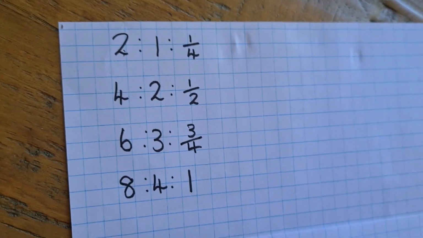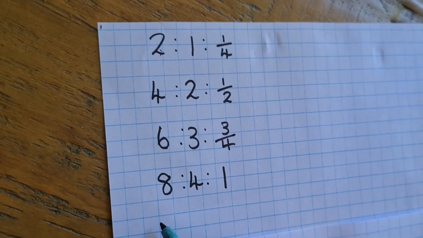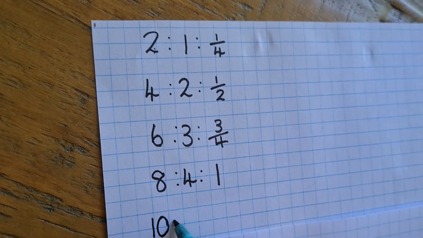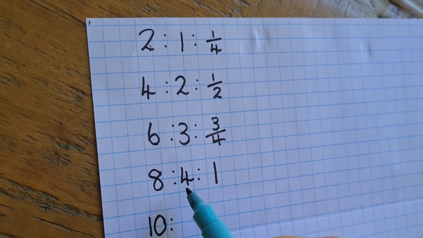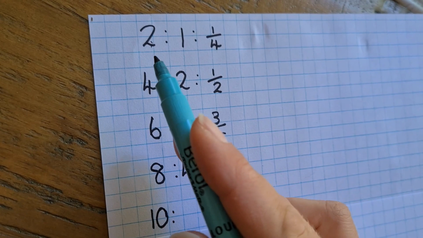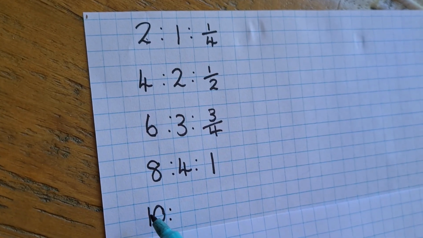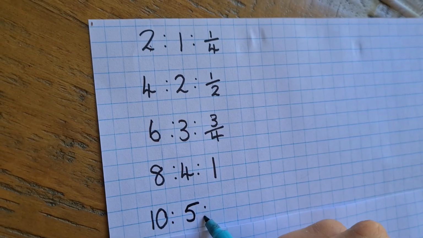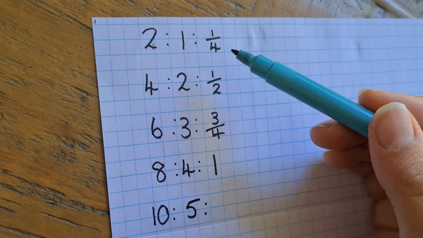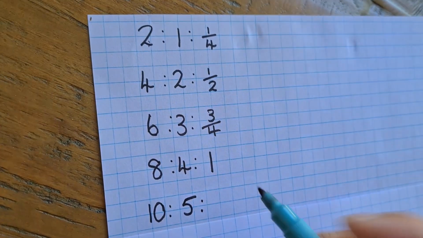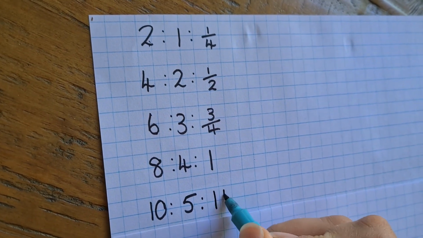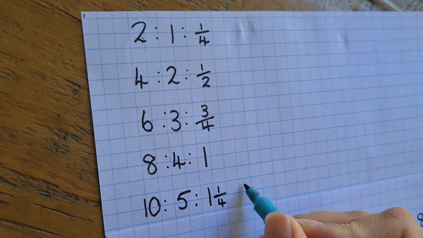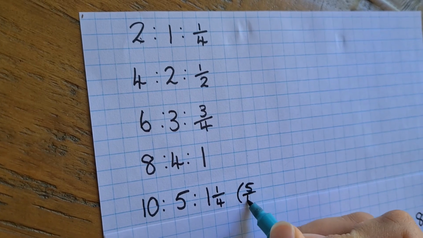What if I needed 10 tablespoons of flour? How many eggs? 2 times 5 to get to the 10. 1 times 5, 5. Quarter times 5 would be 1 1/4, which we know is the same as 5/4.